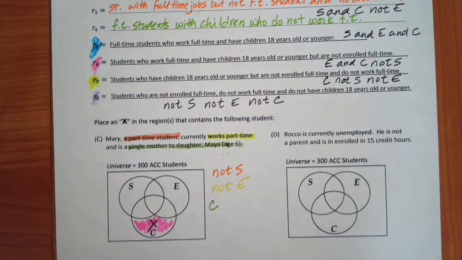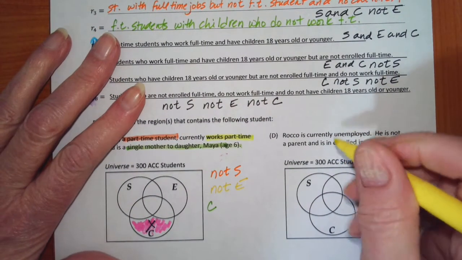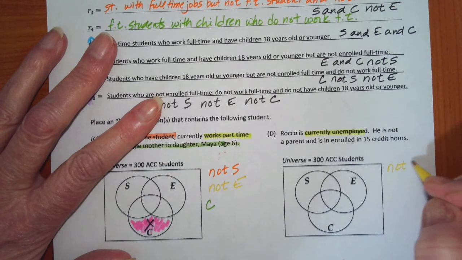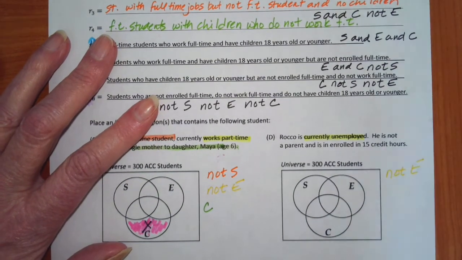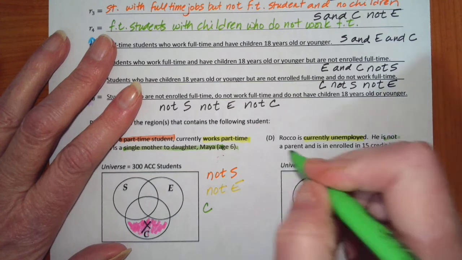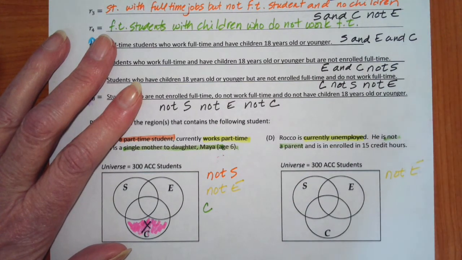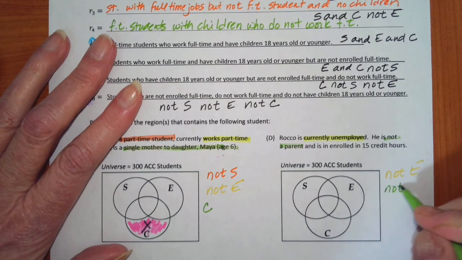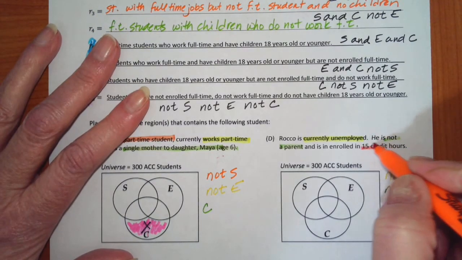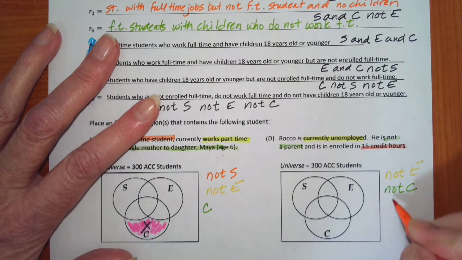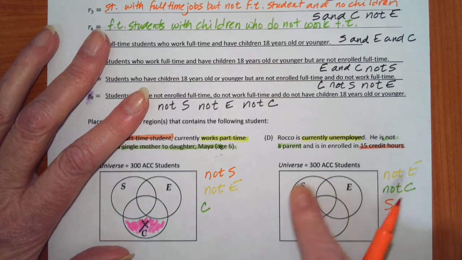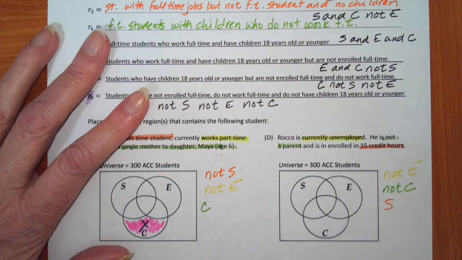And lastly, let's talk about Rocco. He is currently unemployed. Okay, so that means, of course, not E. He is not a parent, so that means not C. He is, however, enrolled in 15 credit hours, so that means he is S. So we have to find the part of S, the part of the full-time students, that does not overlap either of those.